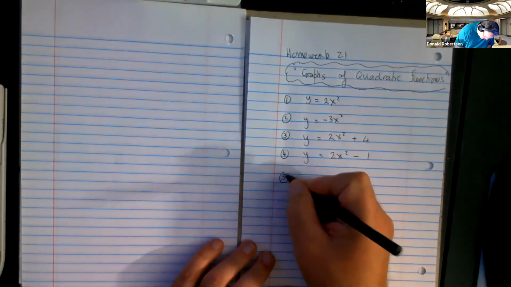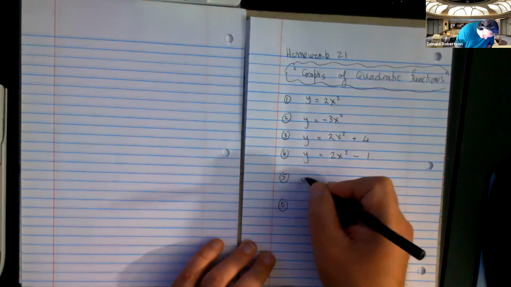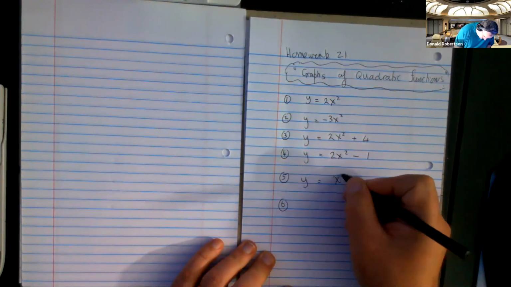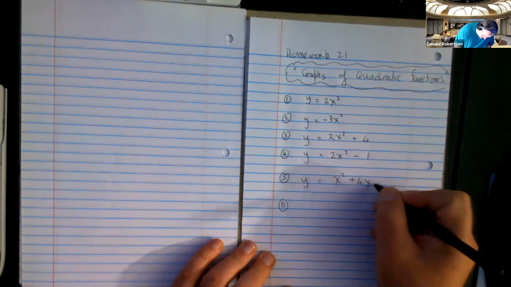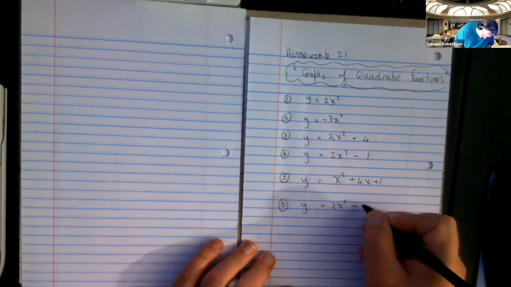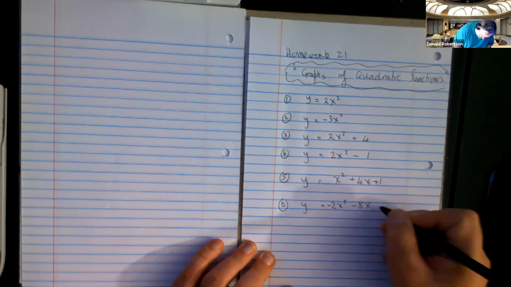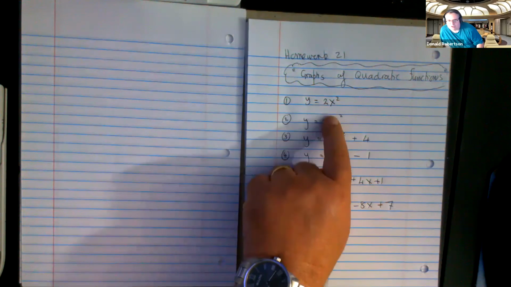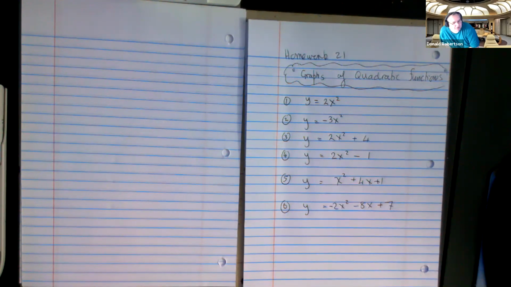And then the last ones are going to be fully fledged perfect quadratics. So these are all quadratic equations, and the reason they're called quadratic equations is, do you notice they all have an x squared of some kind in them? And we've already graphed straight lines.